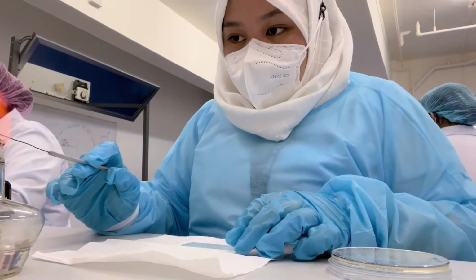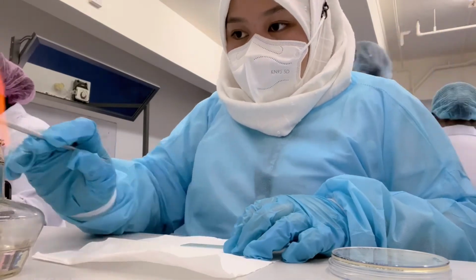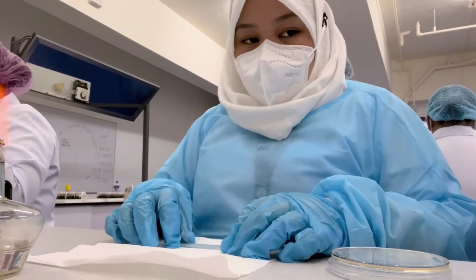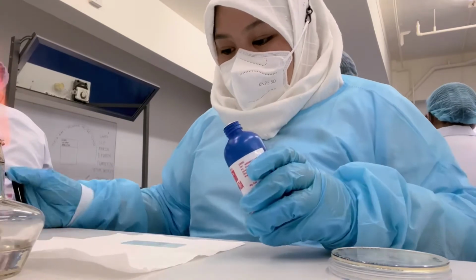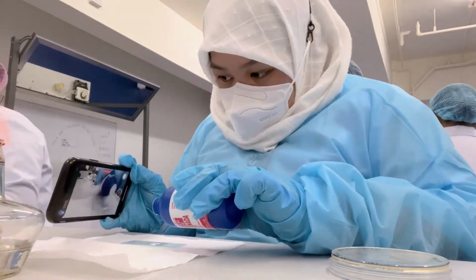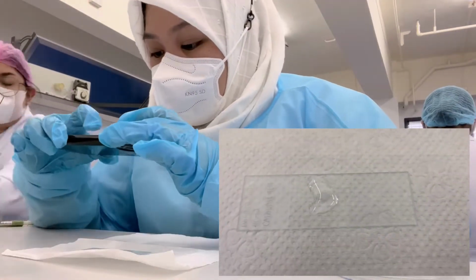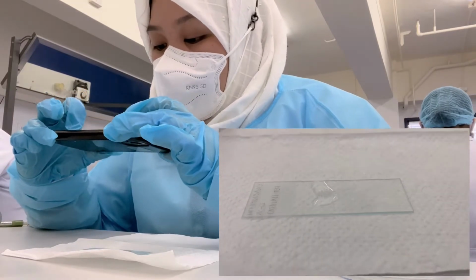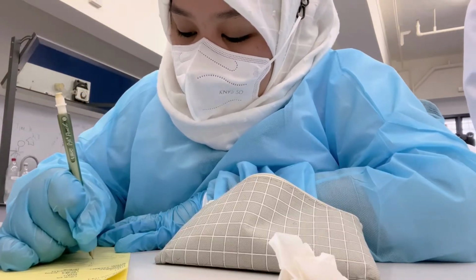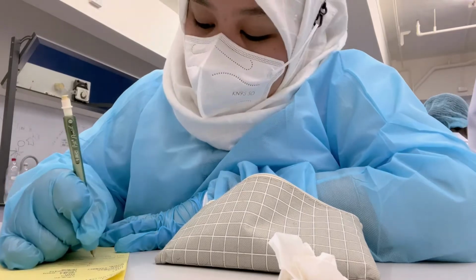Before putting the loop down, apply antiseptic technique. Next is to add a drop of hydrogen peroxide to the slide and observe for the effervescence. Presence of effervescence is interpreted as positive.